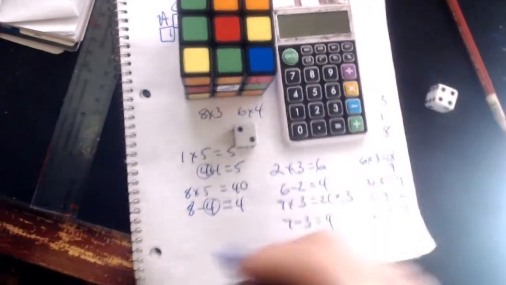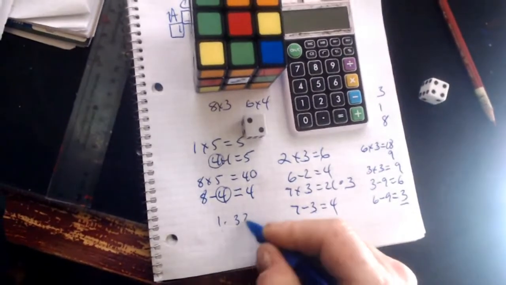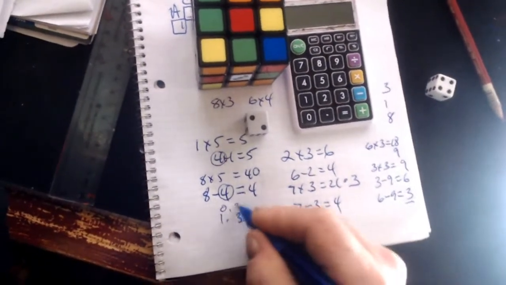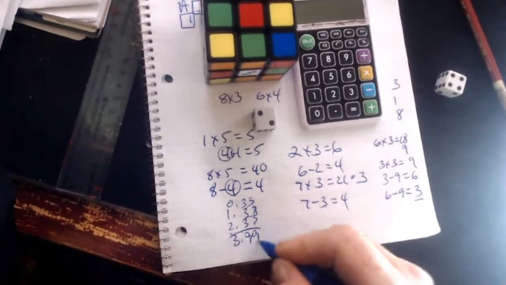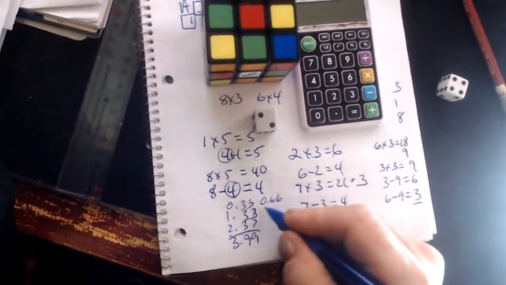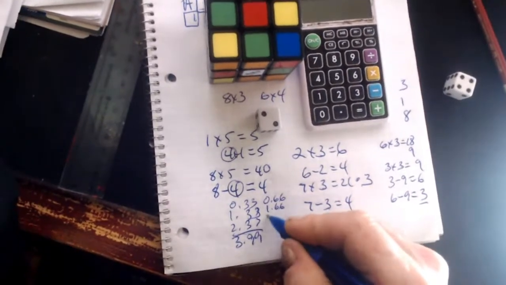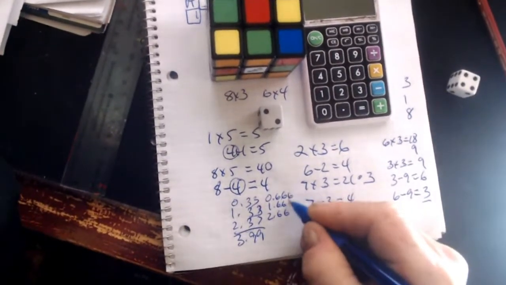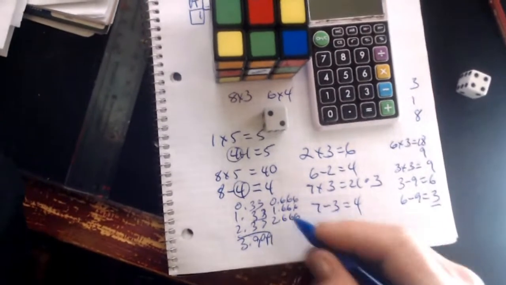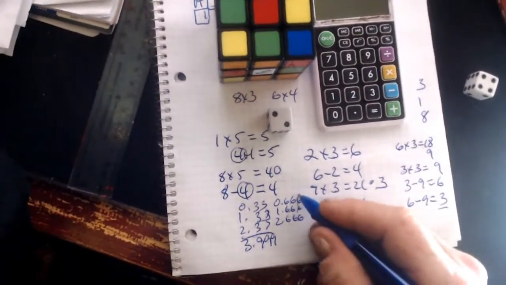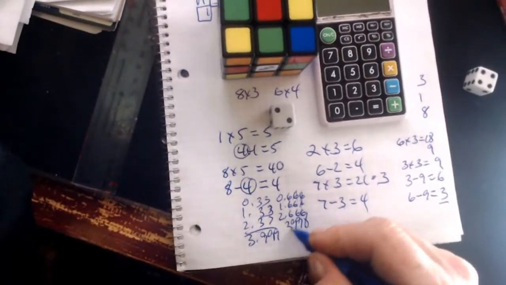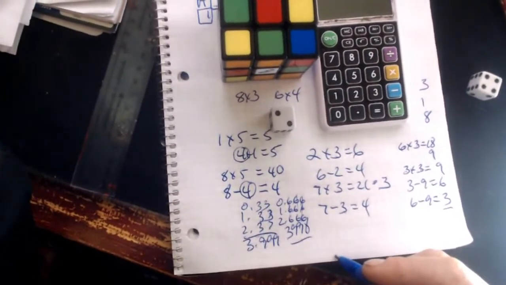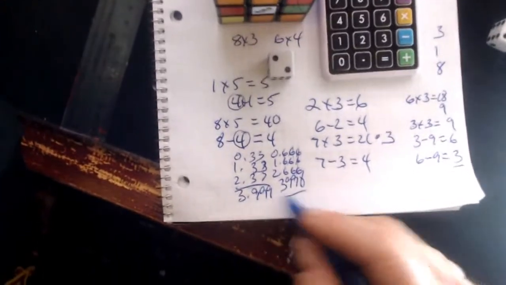And then 1 and 2 would be 3, because it would be 1.33, 1.33, 0.33, and then 2.33 equals 3.99, and then it would be 0.66, 1.66, 2.66. Well, we're going to go 666. That way it doesn't... you follow what I'm saying? So each one of these, 8, 9, 9, 3. So you see the big difference between the two?